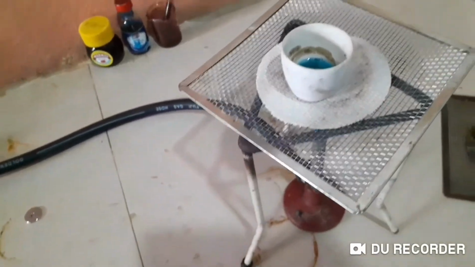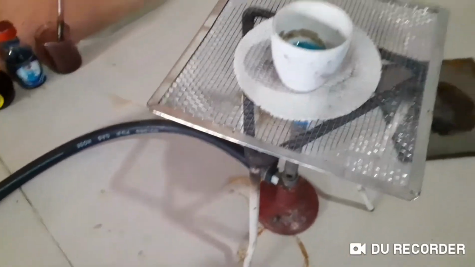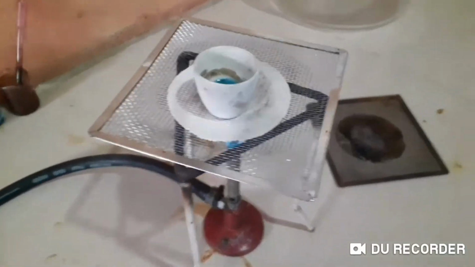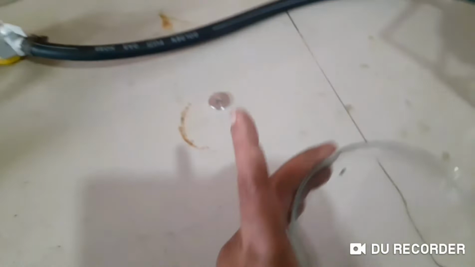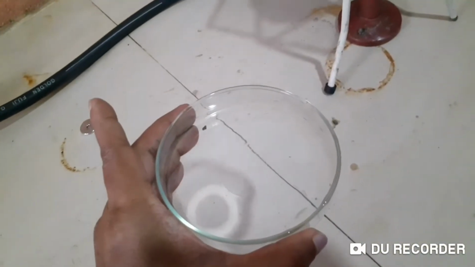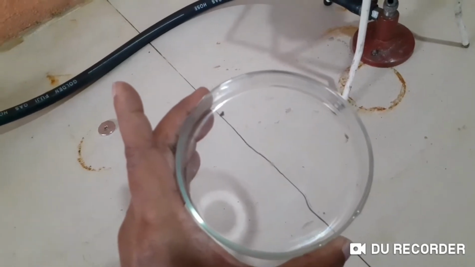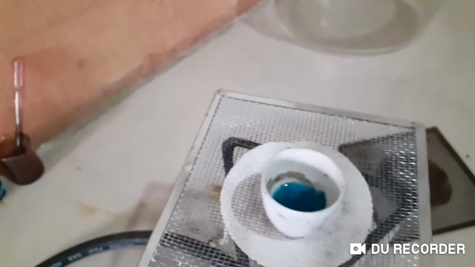What is the crystallization technique, children? Heat it a little until it gets thicker. Yes, we are heating until it gets thicker, and then we are going to pour it into this petri dish. Am I correct? Yeah, petri dish. And let it cool down. Okay, we are going to observe this for a while.